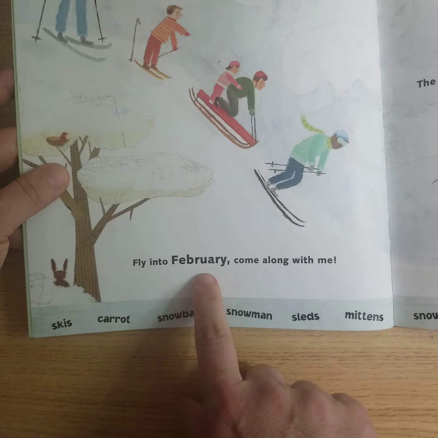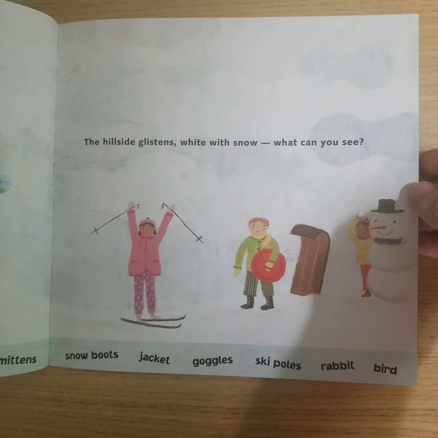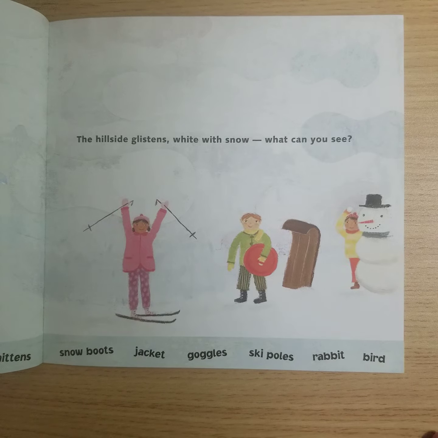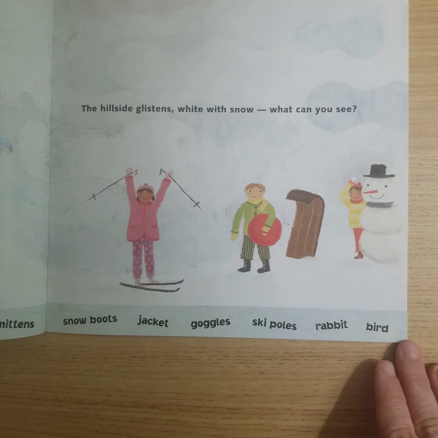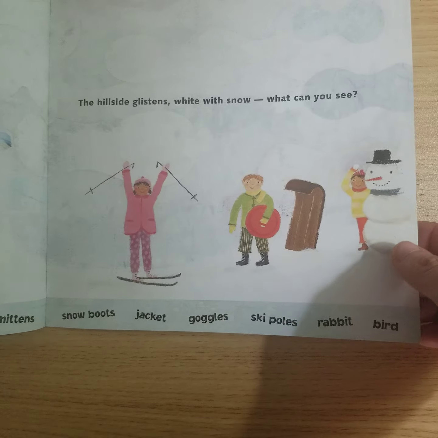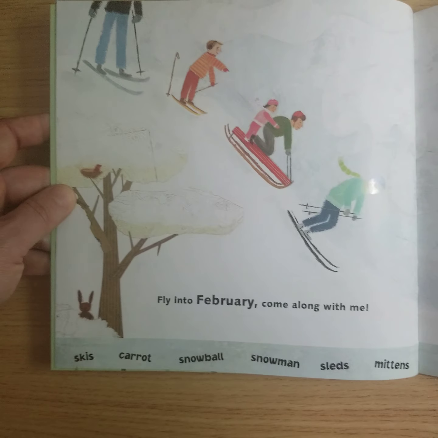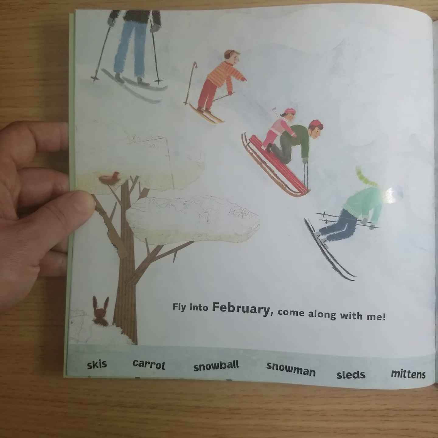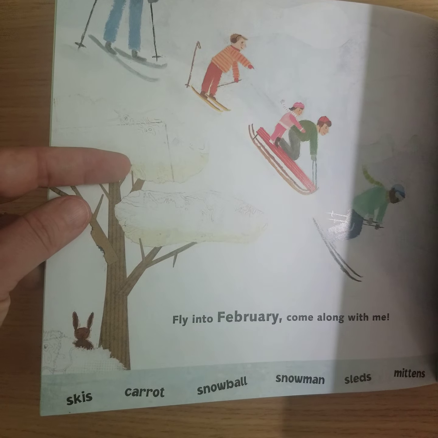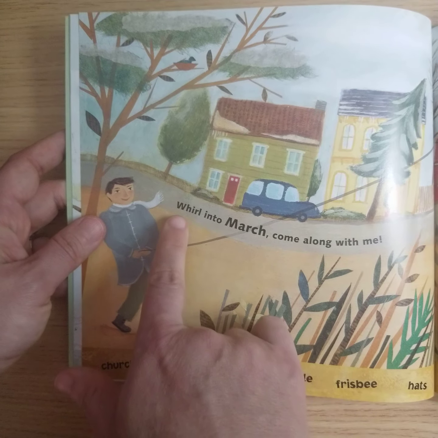Fly into February. Come along with me. The hillside glistens white with snow. What can you see? After February comes March.